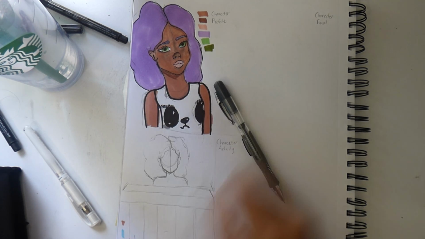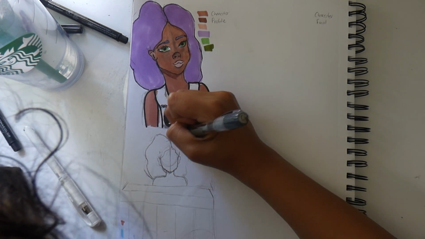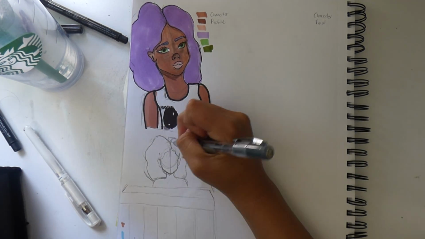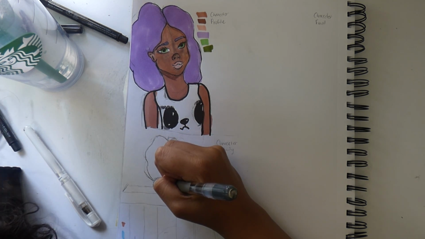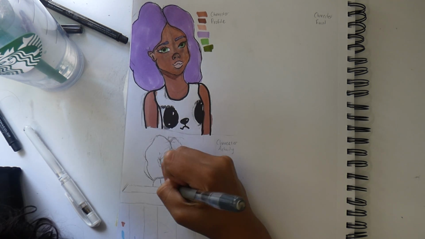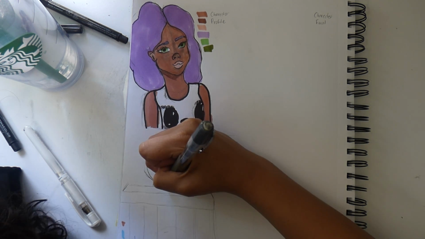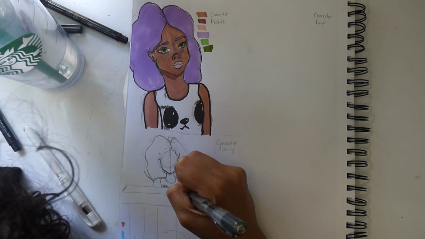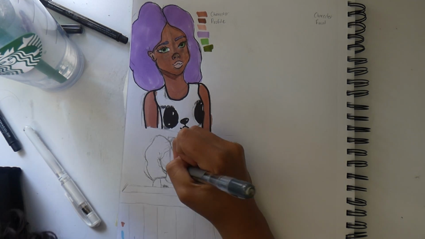I feel like this side is up a little bit too far, so okay, I'm going to adjust the other side accordingly. Alright, got that, and now her eyes and her nose.